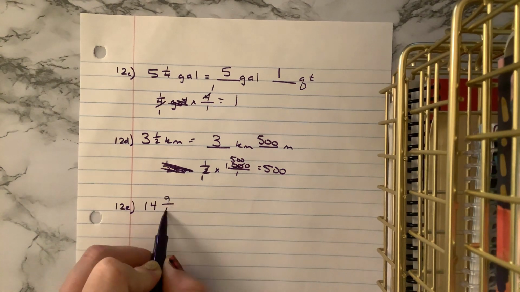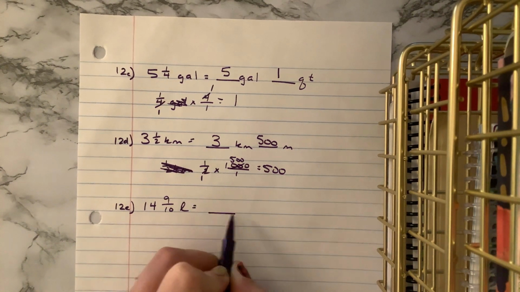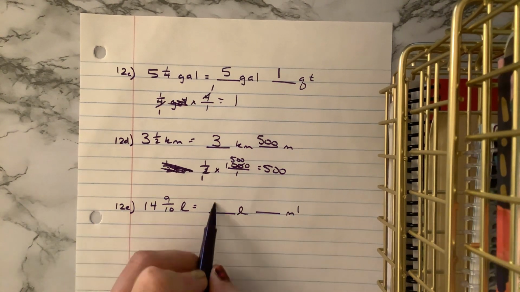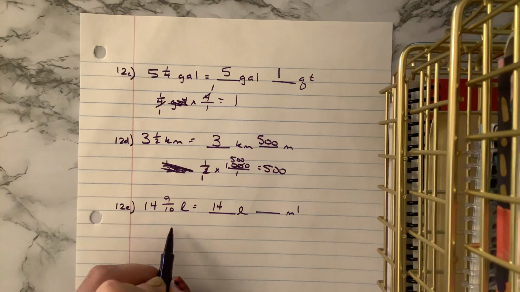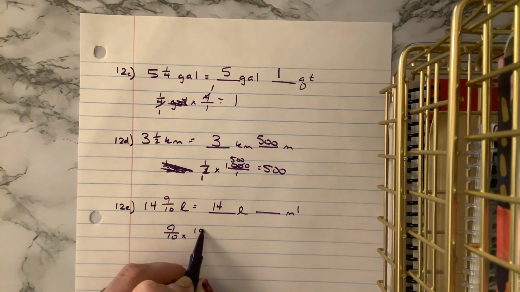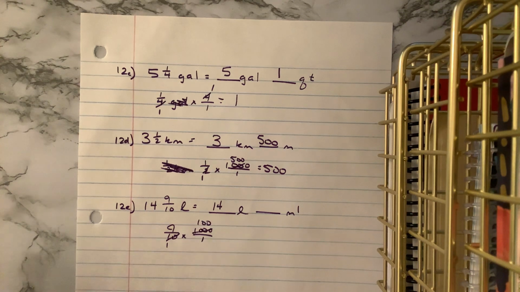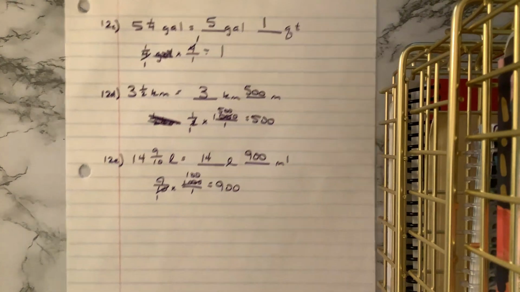14 9/10 liters equals how many liters, how many milliliters? So again, our whole number just goes right over here. Now we multiply by our conversion factor. These can both be divided by 10. And we end up with 900 milliliters.